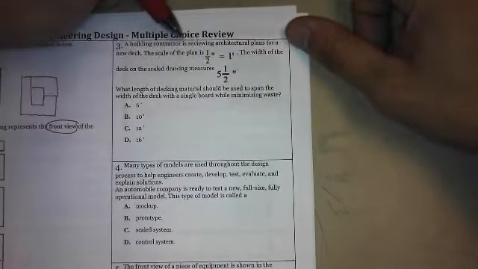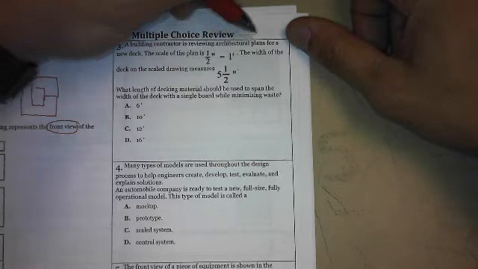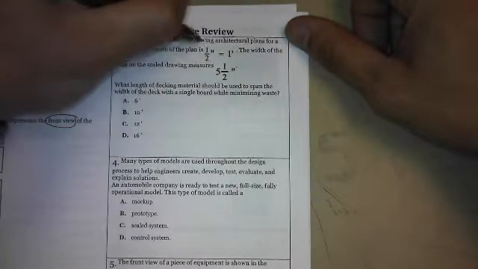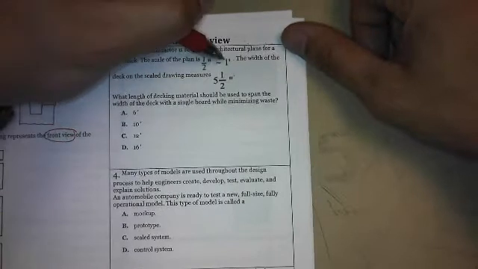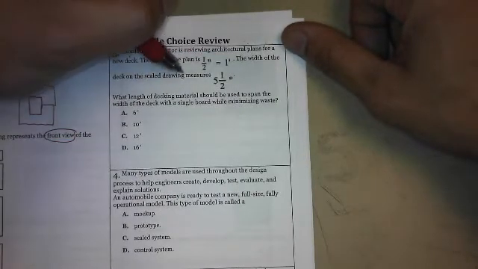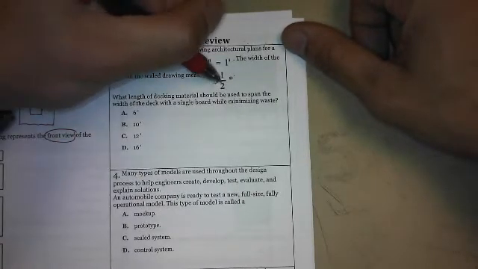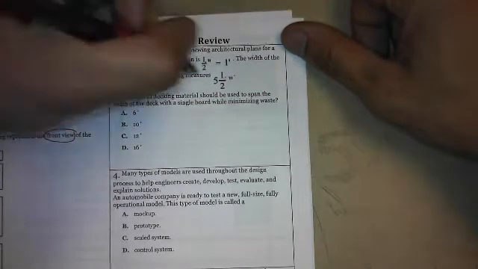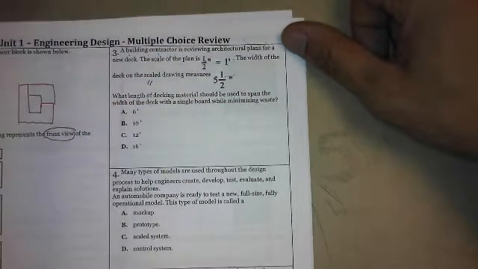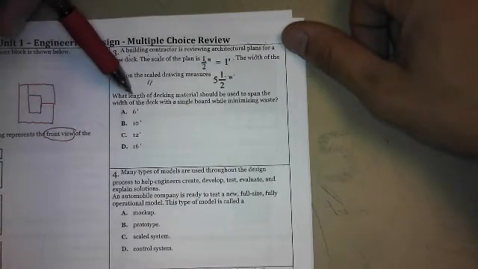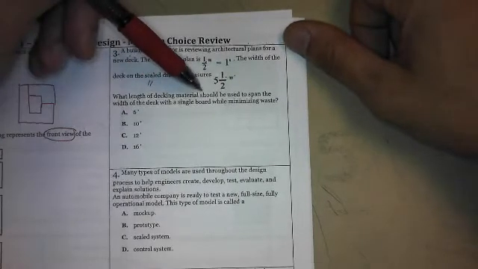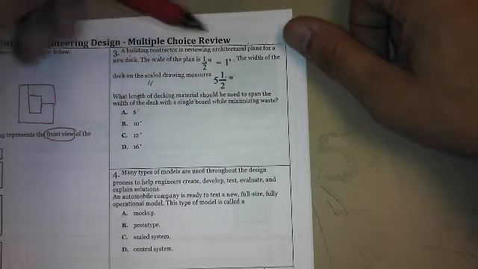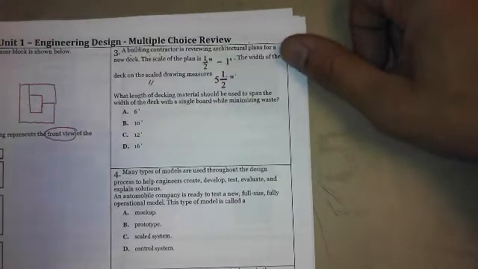Number 3, a building contractor is reviewing architectural plans for a new deck. The scale plan is every 1/2 inch equals 1 foot. The width of the deck on the scale drawing is 5.5 inches. So 5.5 inches. These are inches. Which length of decking material should be used to span the width of the deck with a single board while minimizing waste?